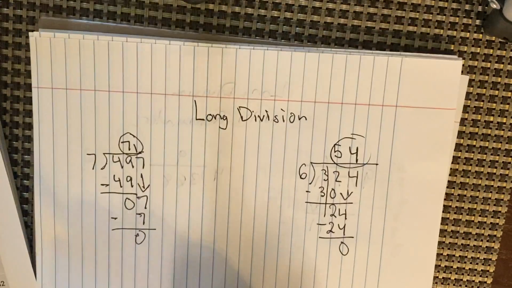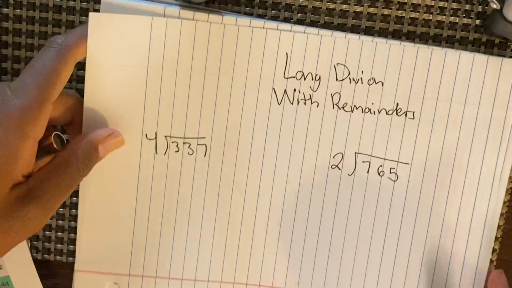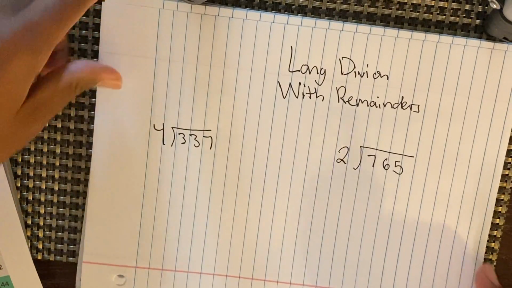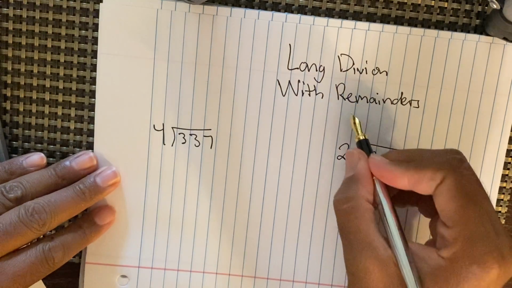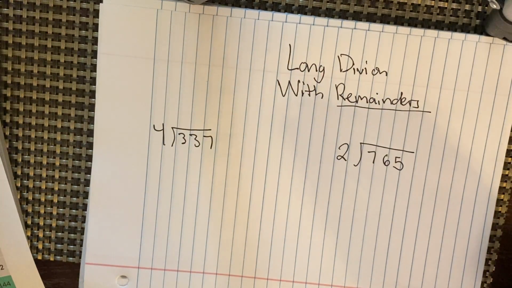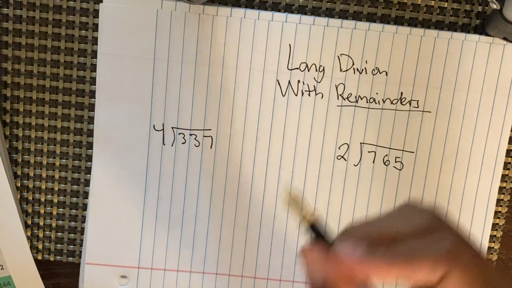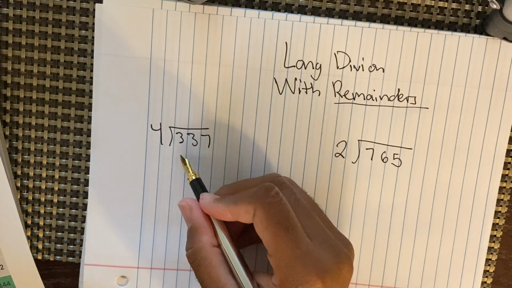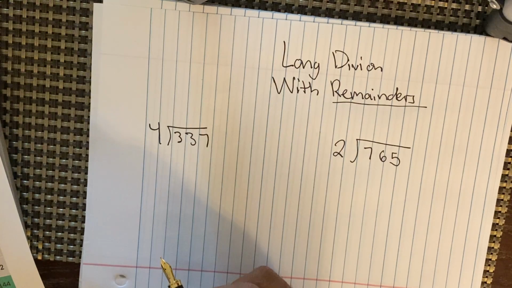The answer is 71. Well, what if the numbers don't go in evenly? What happens? That's when we introduce the concept of remainders. And remainders just means numbers that you have left over. And I'll give you examples right now. We have 337 divided by 4.